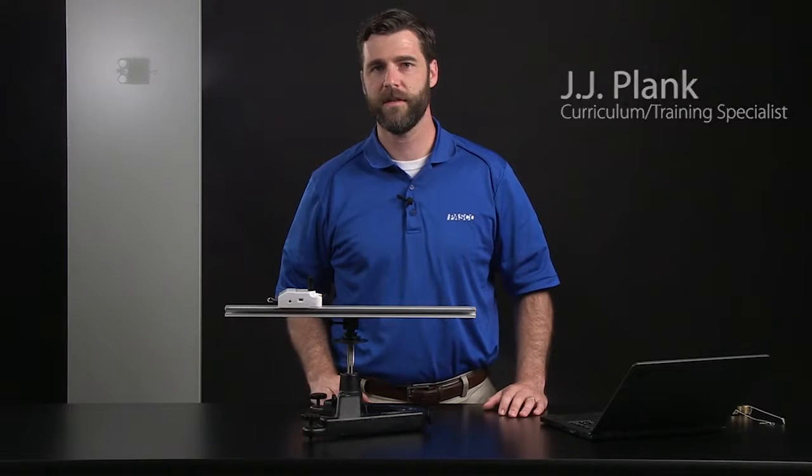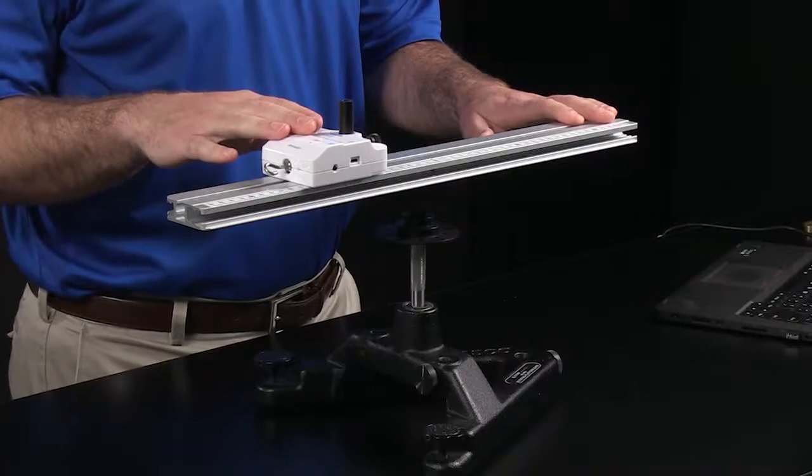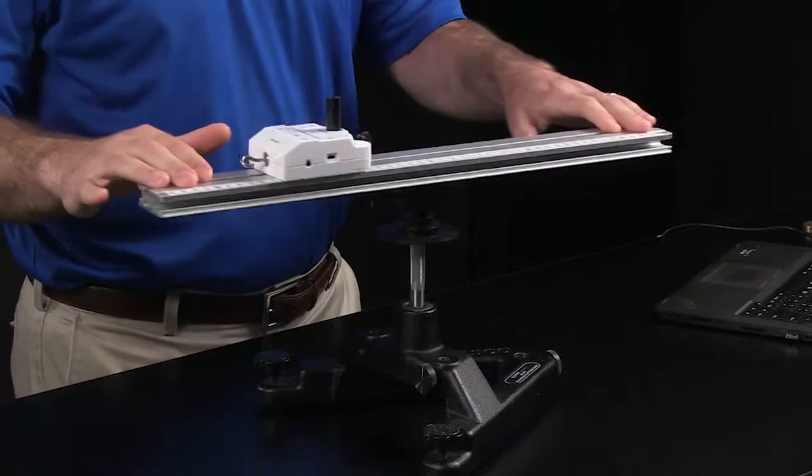Hi, I'm JJ, and today I'm going to be showing you a couple of activities that can be done as demonstrations in your classroom that have to do with centripetal force and centripetal acceleration. We're going to be doing those using Pasco's new wireless force acceleration sensor and this rotating stage.